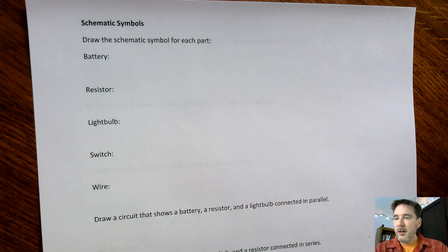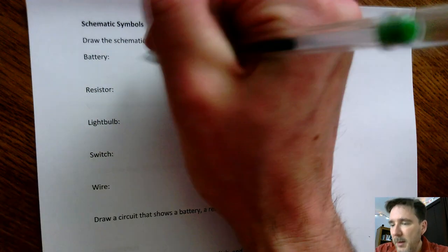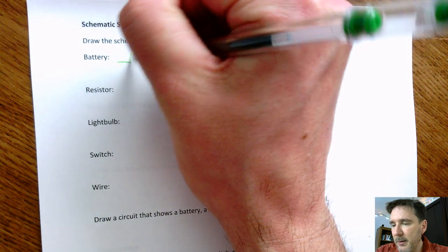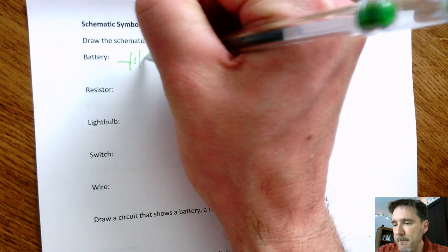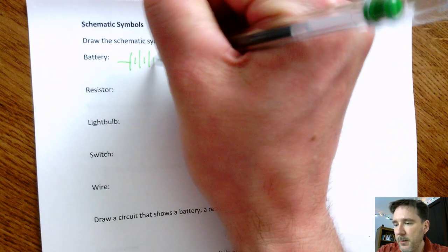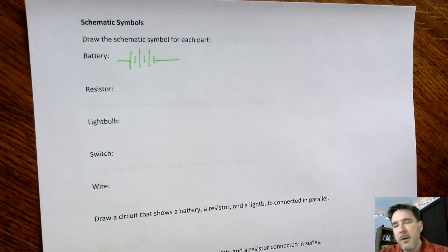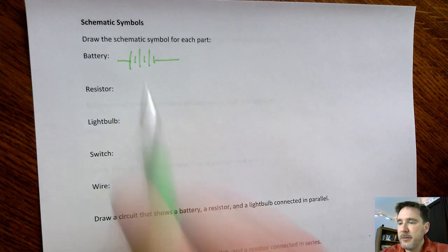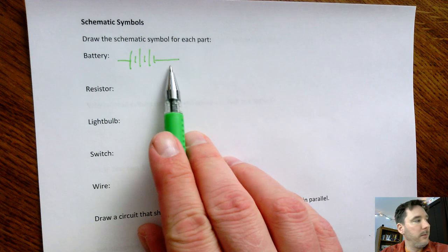Alrighty, schematic symbols. So draw the schematic symbol for each part. Now this is important. You gotta make sure you're aware of this stuff. If you want to include it on your note card, I suppose that's okay. In fact, it might be a good idea. Every part has 2 connection points. So when you draw it, I do like to draw a little bit of the wire.